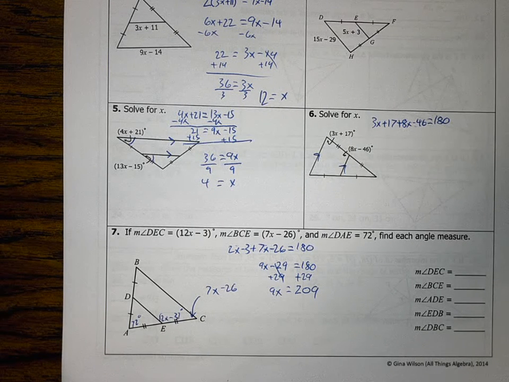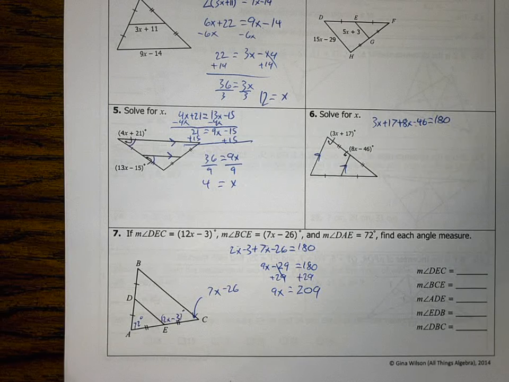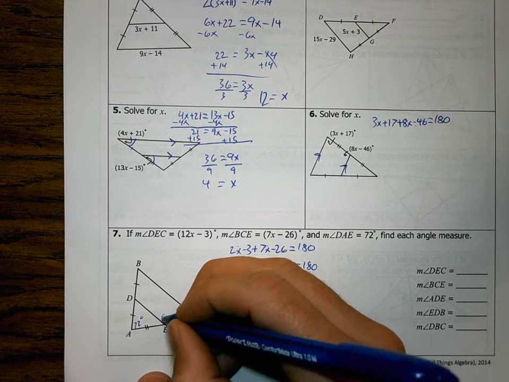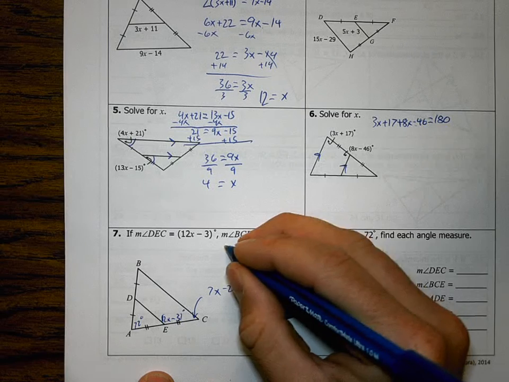Nine goes into 209. I have to do this on a separate piece of paper. I made a mistake somewhere. I did. Rats. That's 12x minus 3.